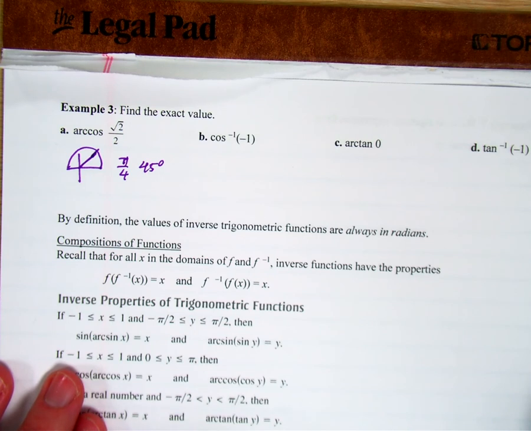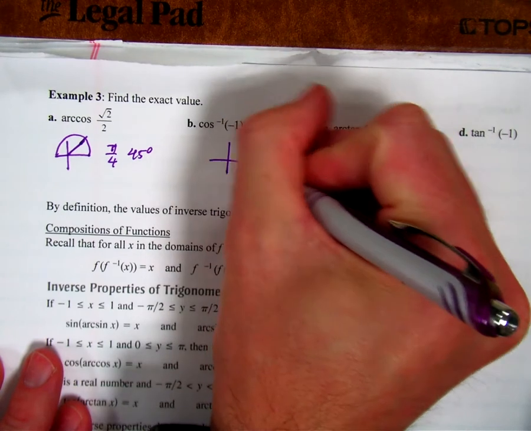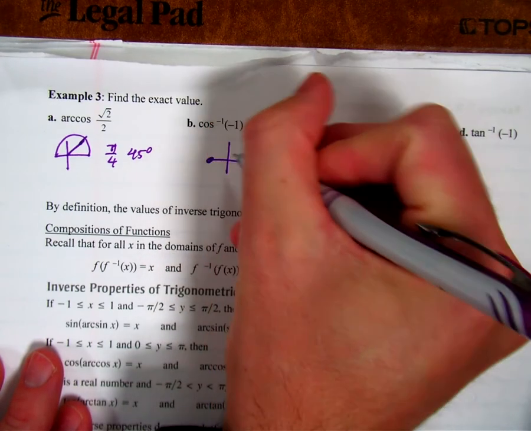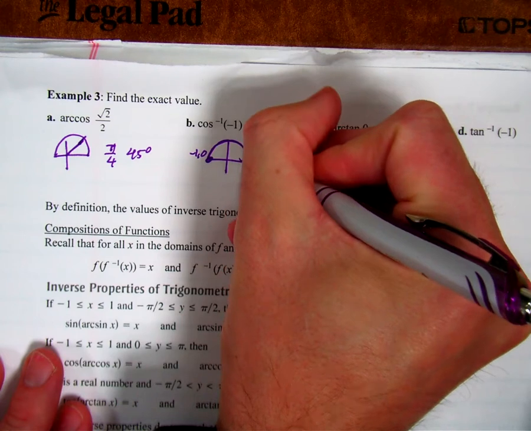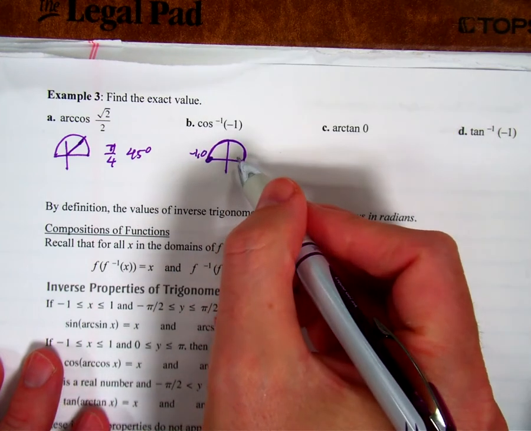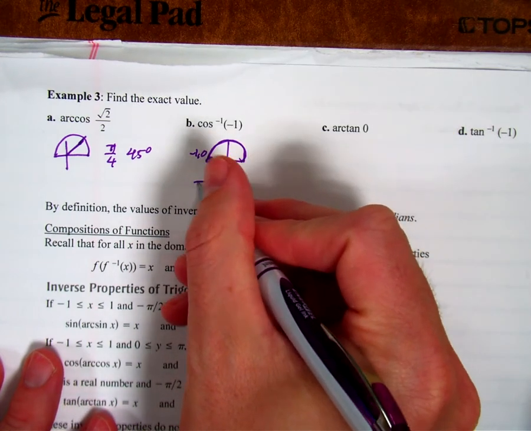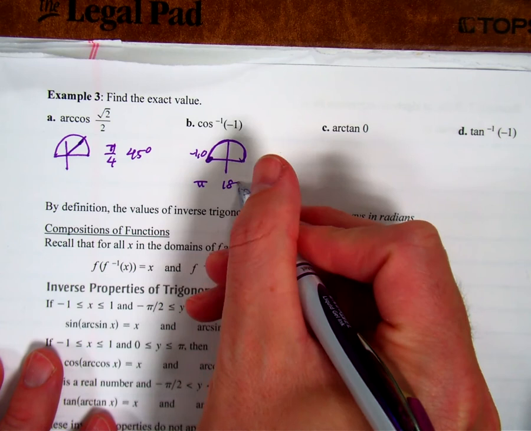Where does cosine equal negative 1? Negative 1, 0 over here. And that is in our top half that we're looking at. And that will be at pi, or 180.